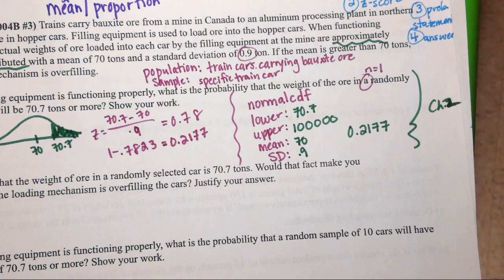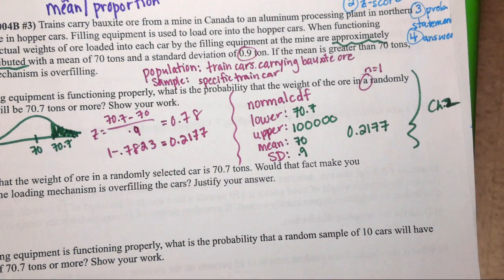All it said was, what is the probability, which we calculated, and then show your work. Did we do that? Yes. Normally I would say put your words, but I don't need to because of part B. Part B says, suppose that the weight of ore in a randomly selected car is 70.7. Would that fact make you suspect that the loading mechanism is overfilling the cars? Justify your answer.